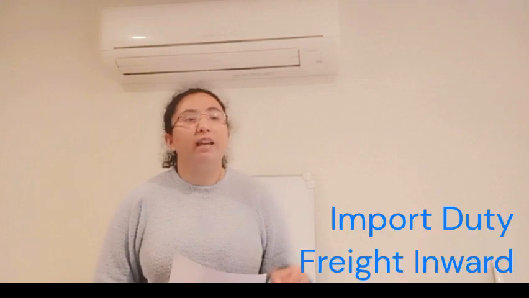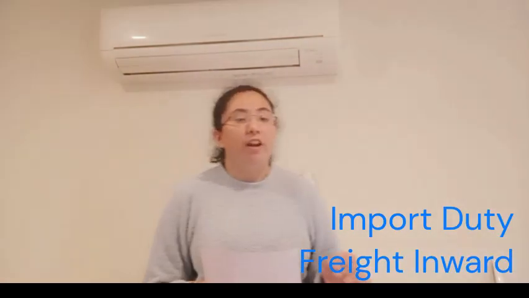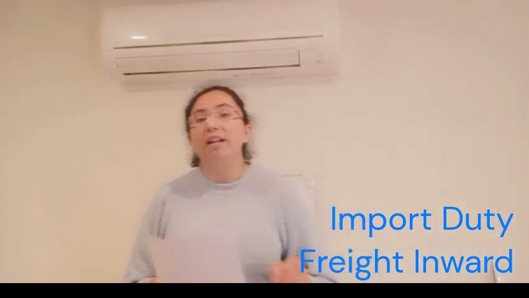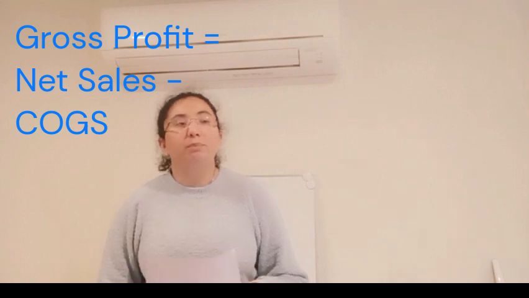We would be making a statement of trading. It is a part of the income statement. First step is to calculate the cost of goods sold. There are certain expenses which are related to cost of goods sold, like import duty, which is a tax on imported goods, and freight inwards, which is shipping and handling cost incurred by a business that is receiving goods from the supplier. Last element of statement of trading is gross profit.